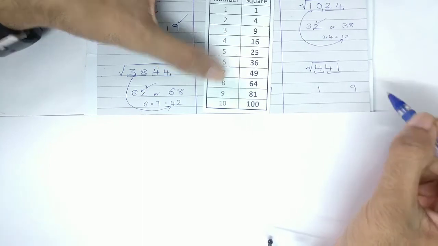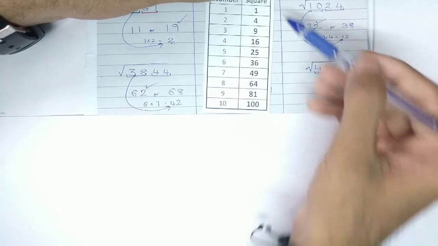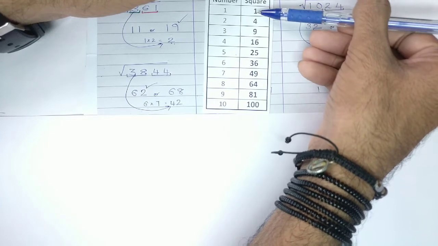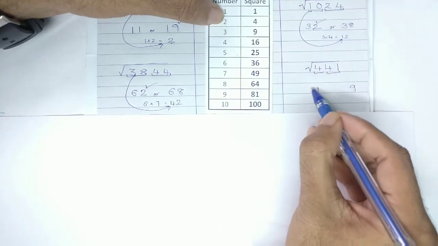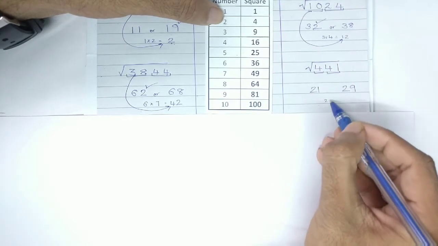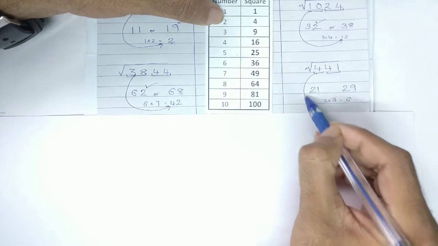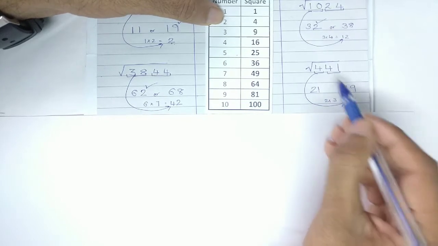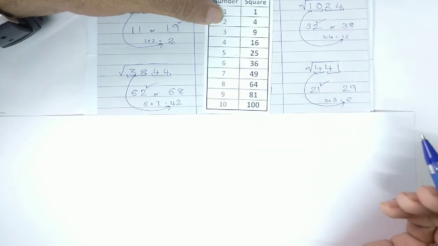Now this part is done. 4 is the number, so where will it fit in? There's no place or gap to fit that number, but it is exactly 2, so I will consider 2. After 2 comes 3, which gives 6. Is 4 greater than 6 or less than 6? It is less than 6, right? So the square root of 441 is 21.